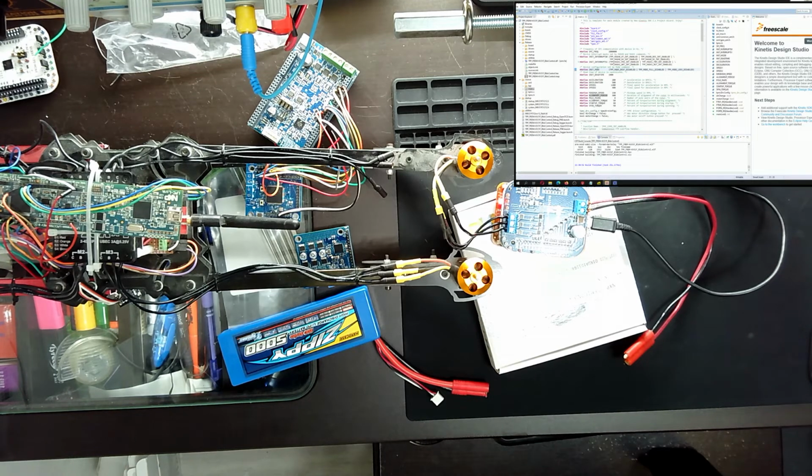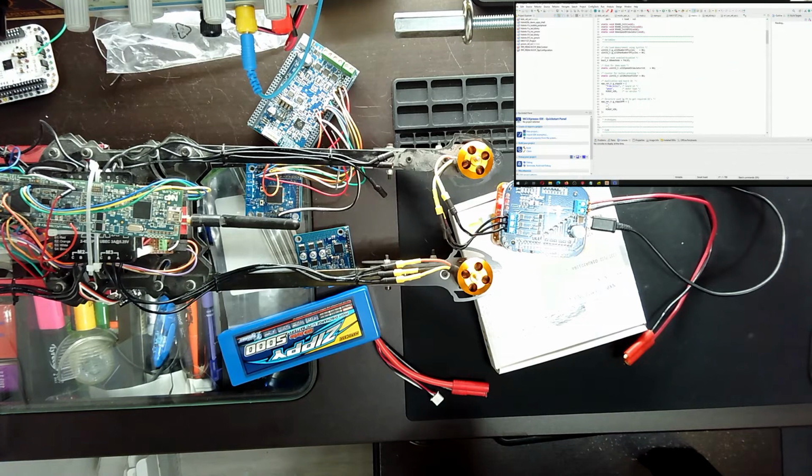Okay. It's perfect. So I have the MCUXpresso over here. All I've got to do is click on this.